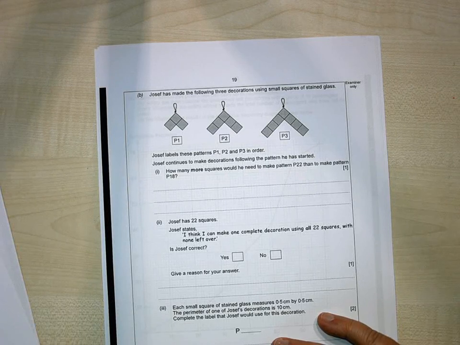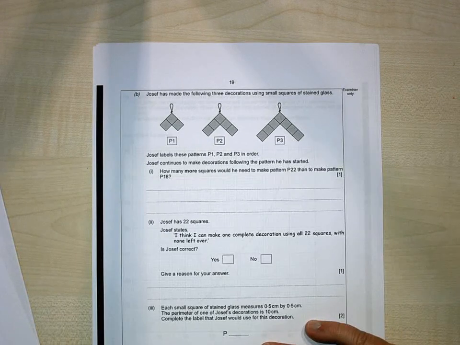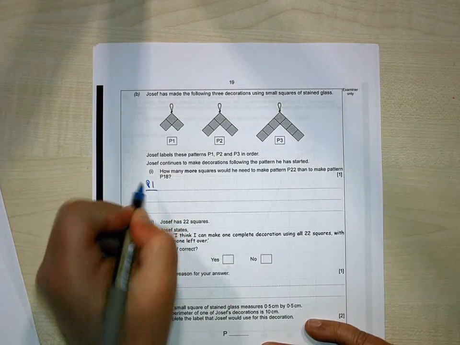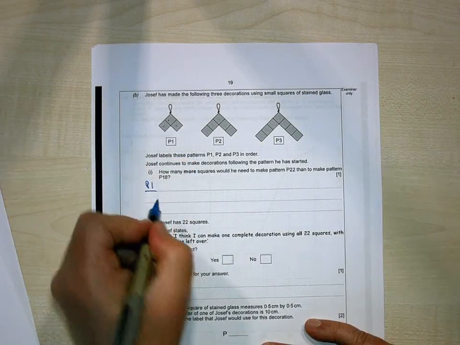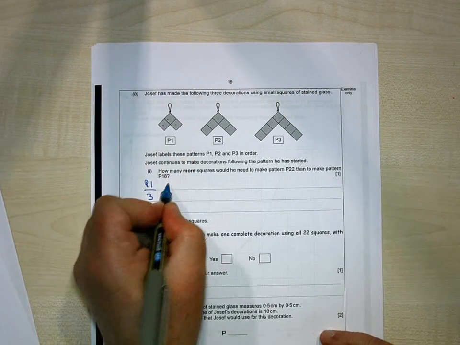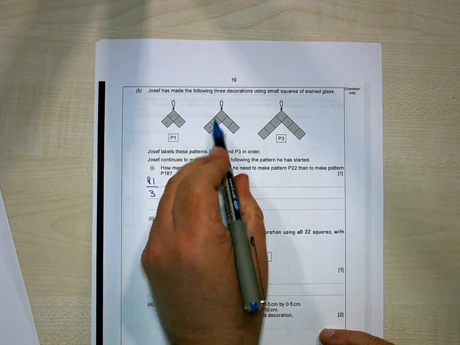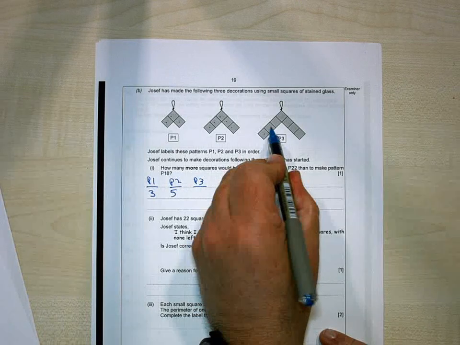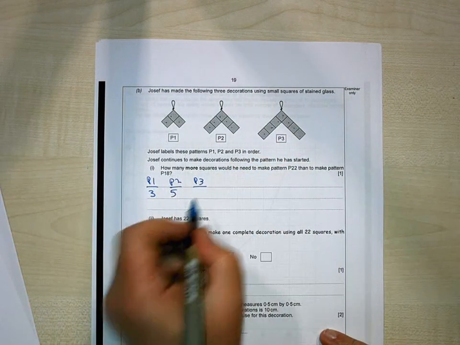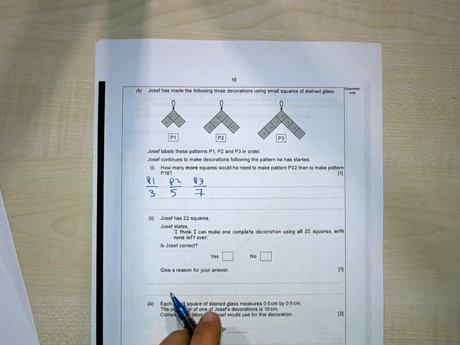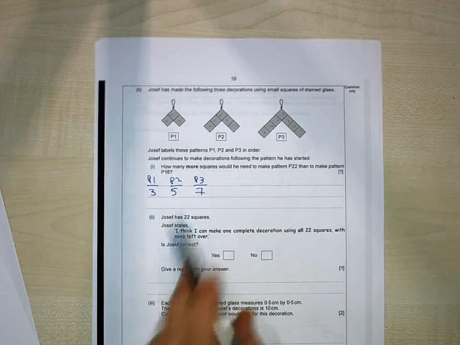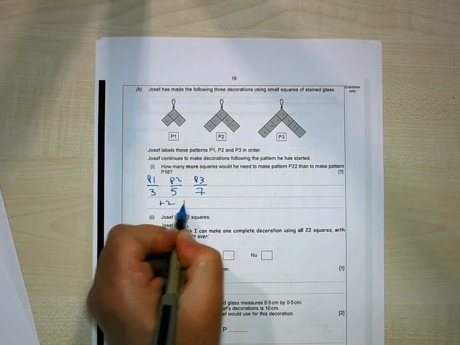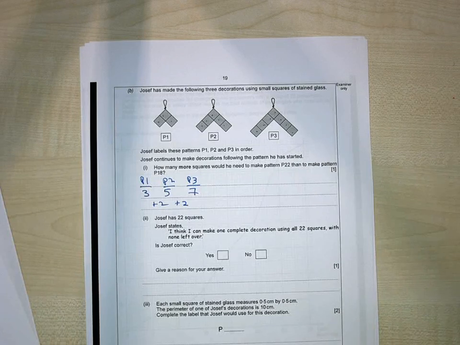He really likes making these patterns. So he's made the following 3 decorations using small squares of stained glass. He labels these P1, P2, P3 in order. Joseph continues to make decorations following the pattern he has started. P1, 1, 2, 3. P2, 1, 2, 3, 4, 5. P3, 1, 2, 3, 4, 5, 6, 7.